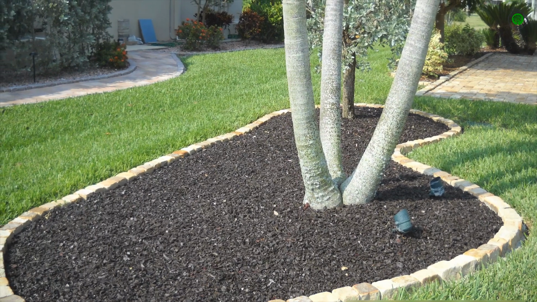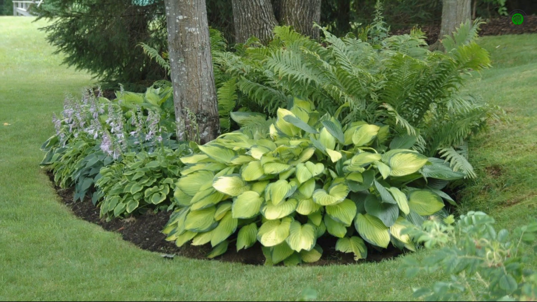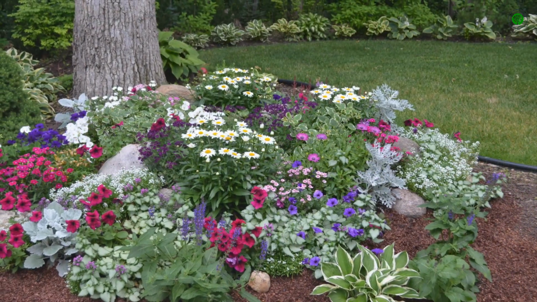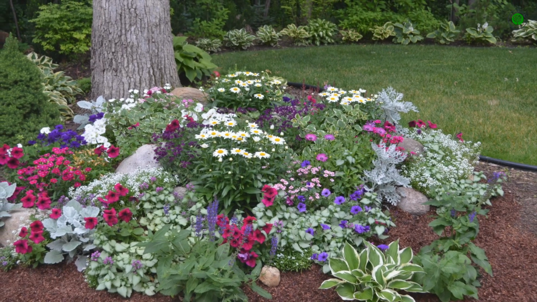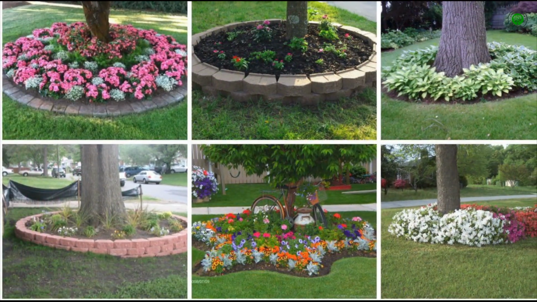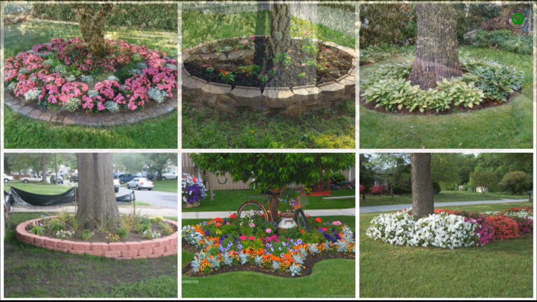Secondly, a well-designed planting can aid in moisture retention within the soil. The foliage and mulch used in such designs can help to reduce evaporation, keeping the tree's root zone consistently hydrated, particularly during drier periods. Furthermore, an around-tree garden can contribute significantly to soil health.